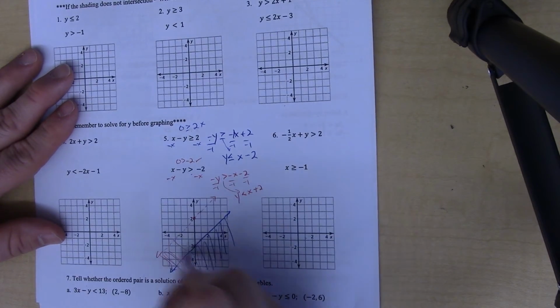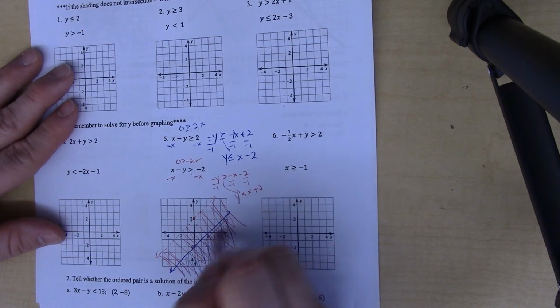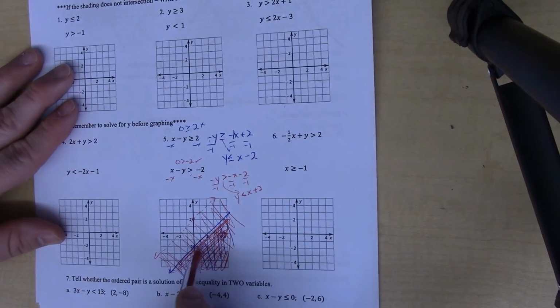So what happens here is it's all of this, right? So the double shaded region is really the part where they overlap right here. It happens to be also just the answer for this, but it is the answer for both, okay?